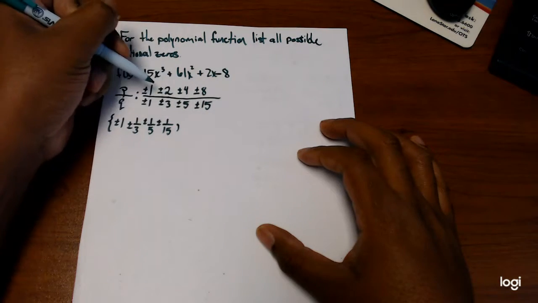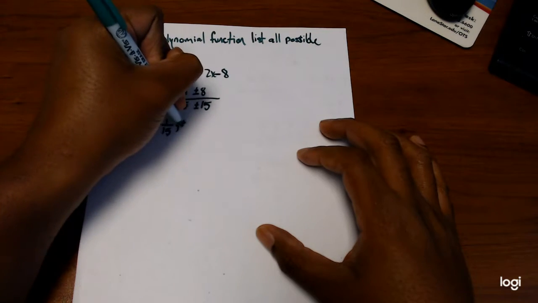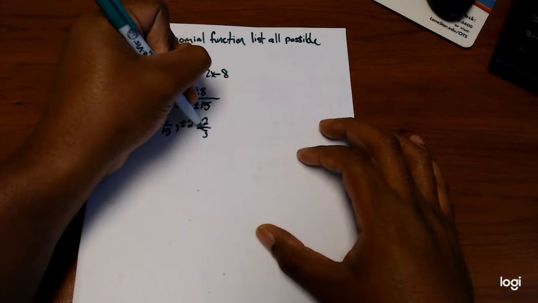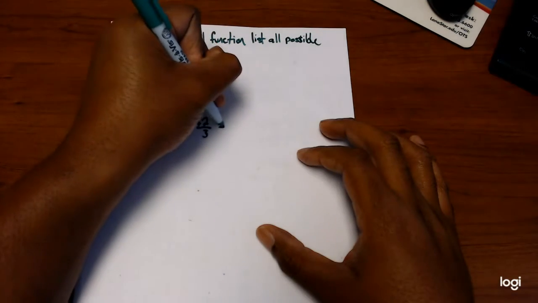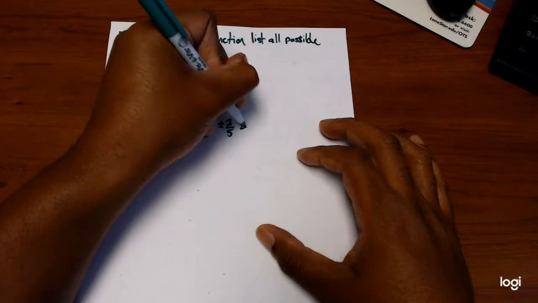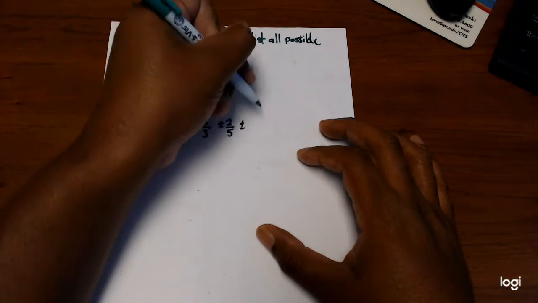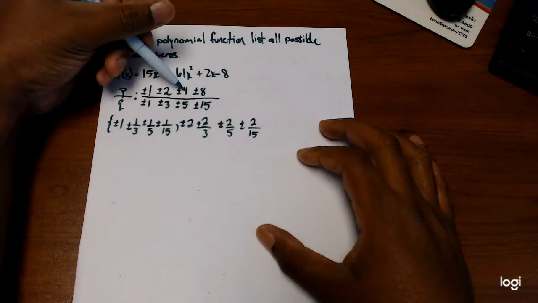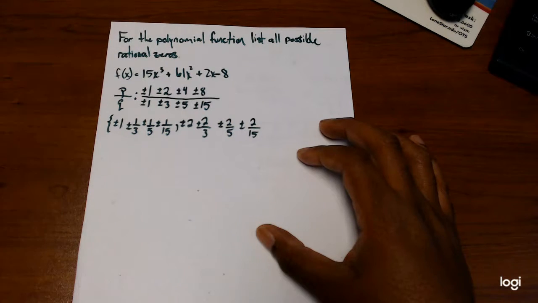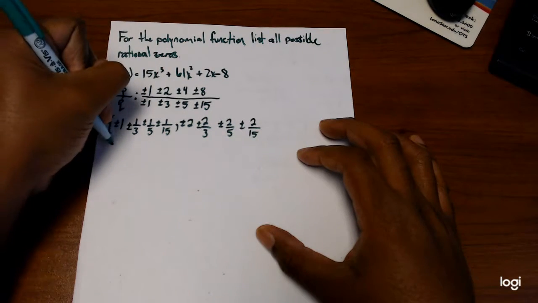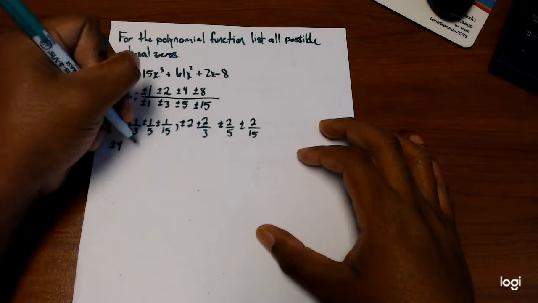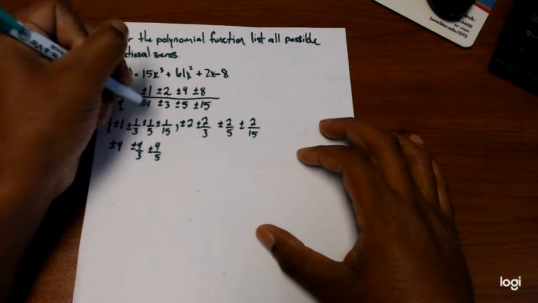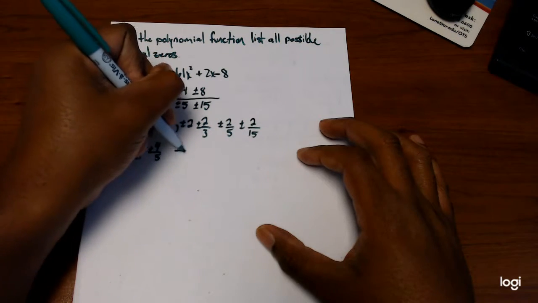Now I need to do the same thing with 2. So 2 over 1 is 2. 2 over 3, that's 2/3. Okay, 2/5. 2/15. Okay, then I'm done with the 2, right? I've paired 2 with all of them. So now 4. So that's 4 over 1, which is 4, 4/3, 4/5, and 4/15.